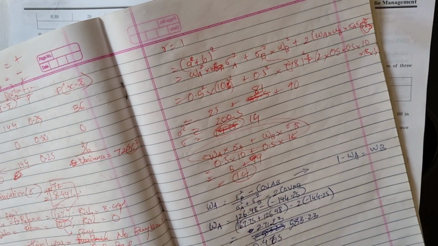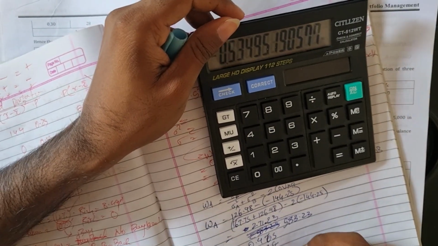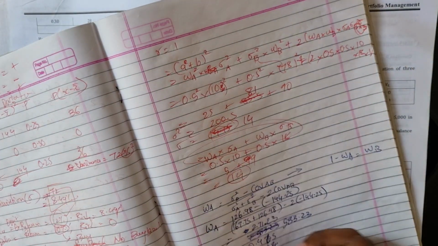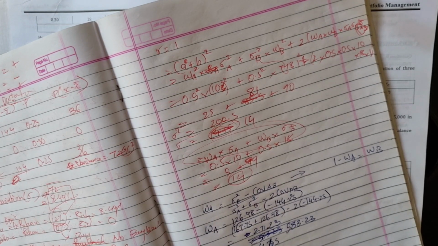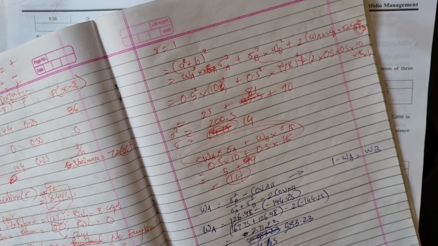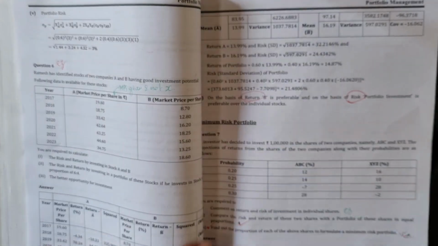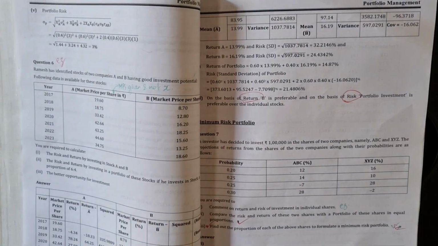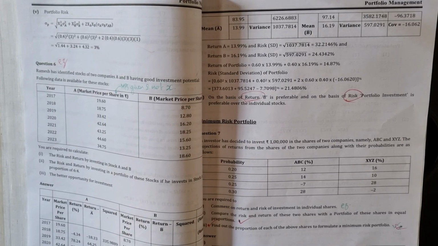What will be the answer? 0.534. Okay, so you will get full marks. Just remember this formula to find out weight. So for that I took this sum, this last portion. Just remember all the formulas and you will be able to do it.